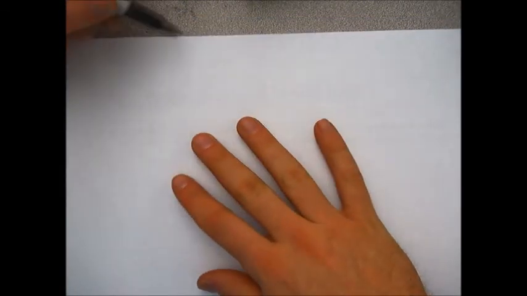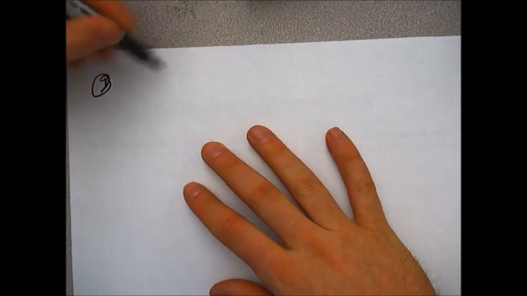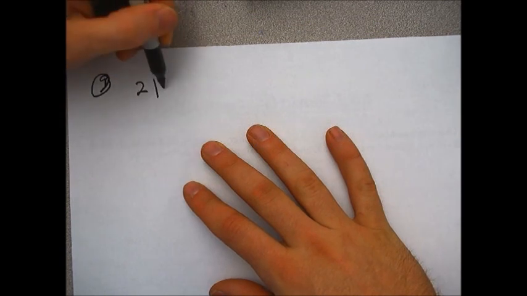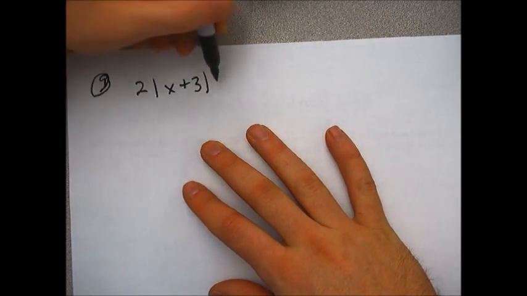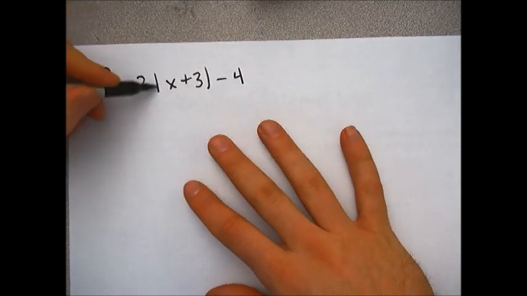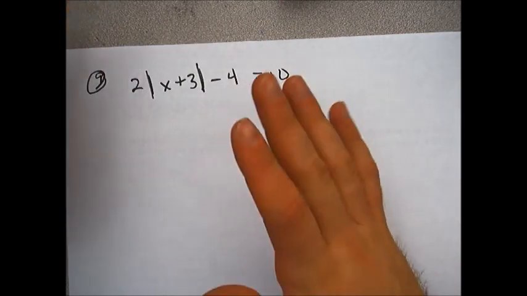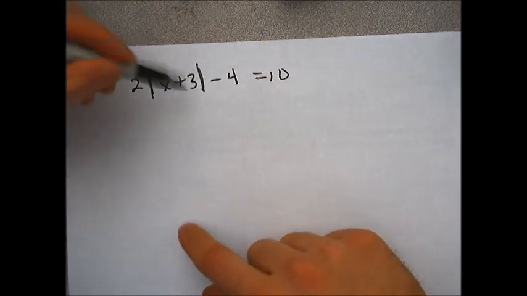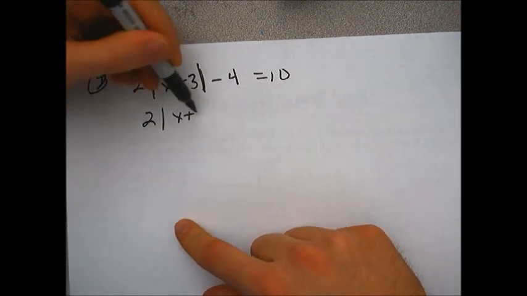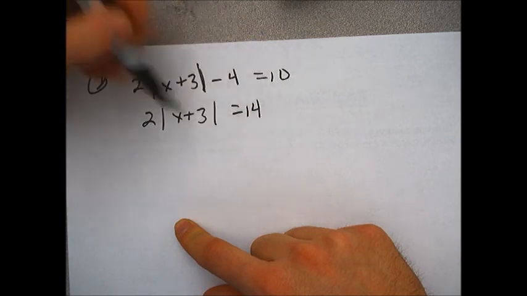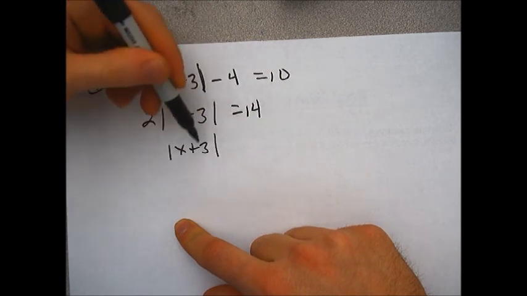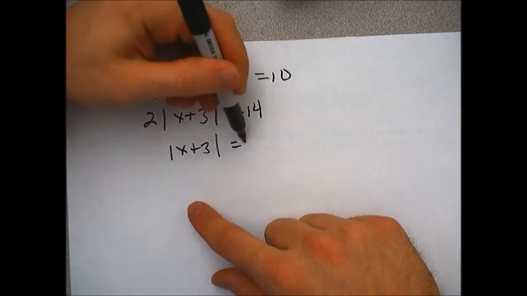Okay, for the next one, we're going to look at a real basic absolute value equation. Let's say we have 2 times the absolute value of the quantity x plus 3, minus 4, is equal to 10. So we get the absolute value by itself, add 4, and then divide by 2. When I add my 4, I'm at 14. Divide by 2, I get 7.